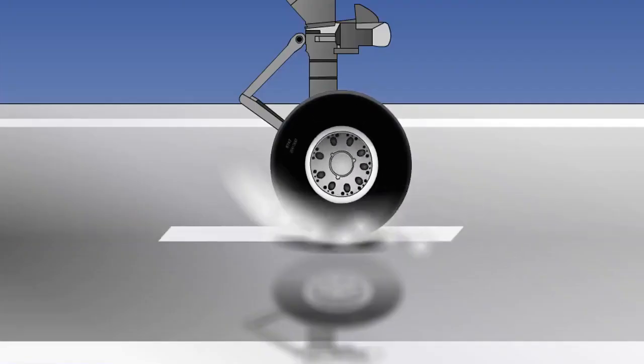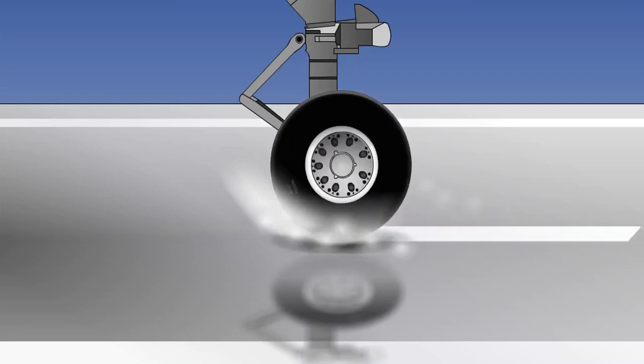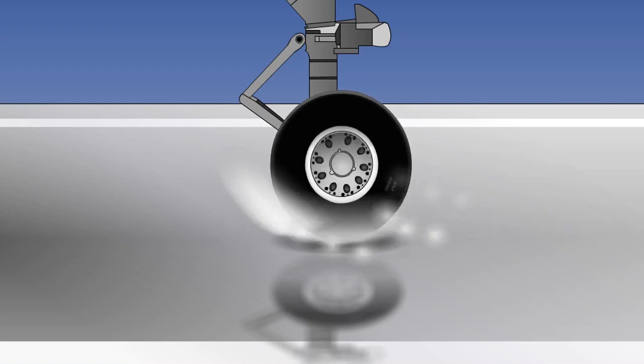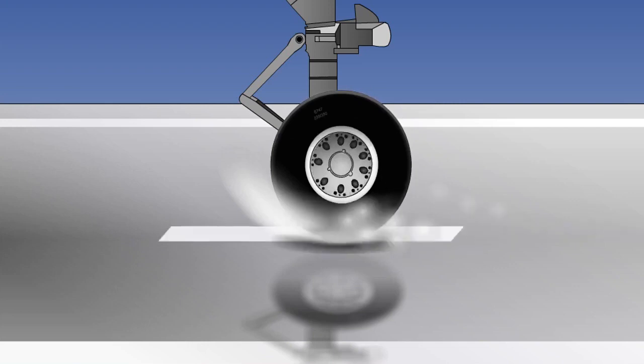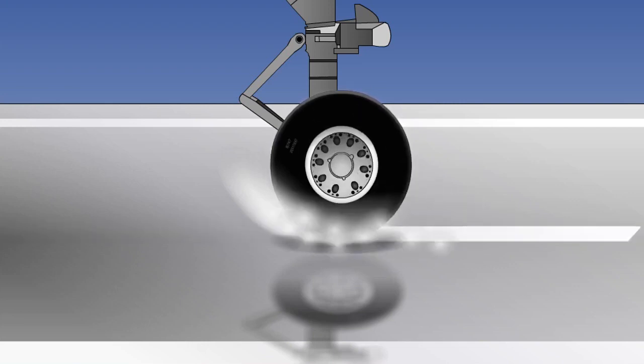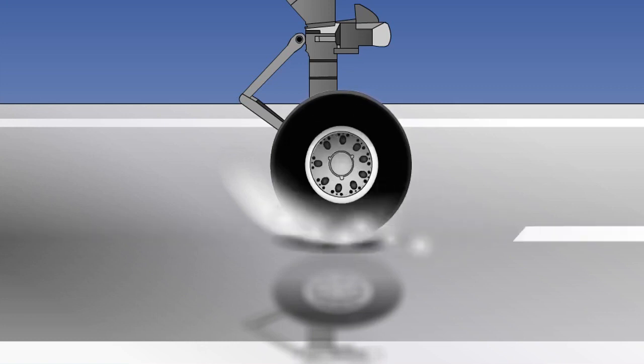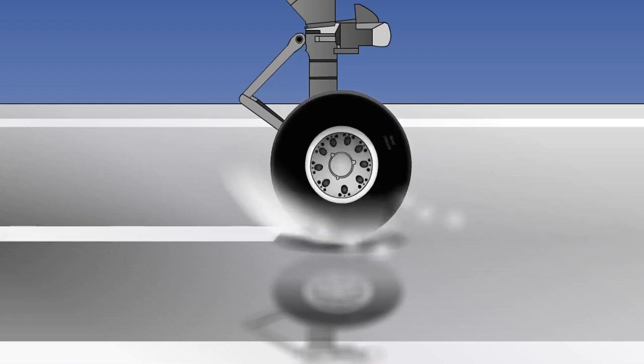Dynamic hydroplaning is generally associated with a rotating wheel, spin down, on takeoff from a flooded runway when the critical depth of water is greater than the tyre tread depth. As the tyre speed approaches a critical speed, known as hydroplaning speed, a wedge of water builds up in front of the tyre and lifts it clear of the runway surface, thus affecting braking and directional control.